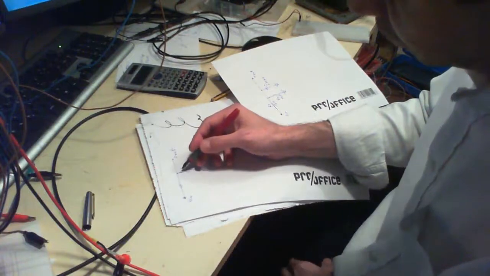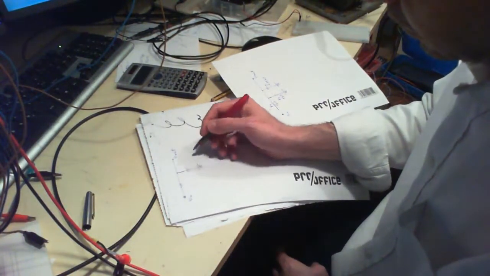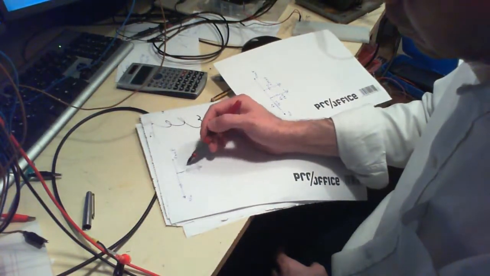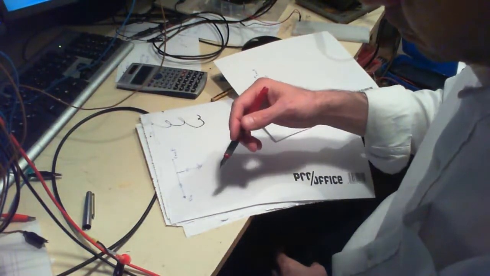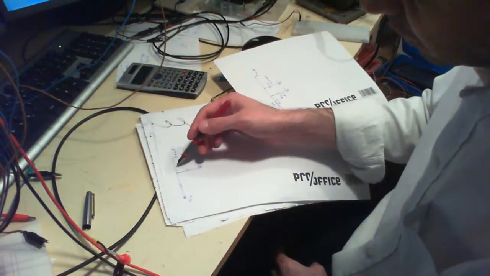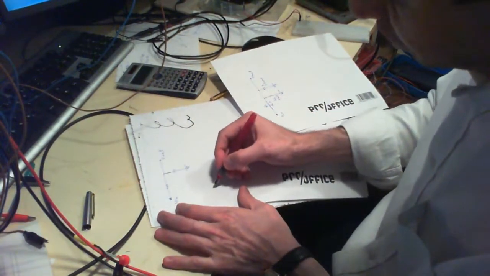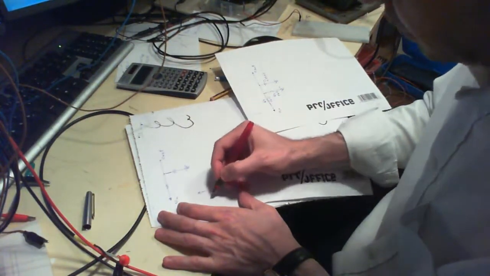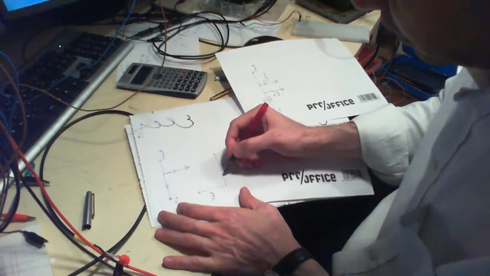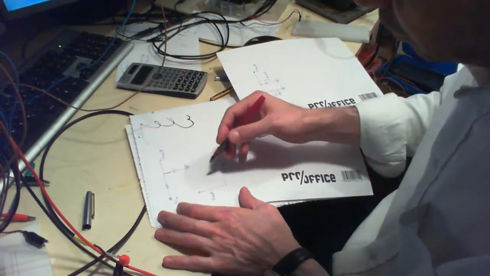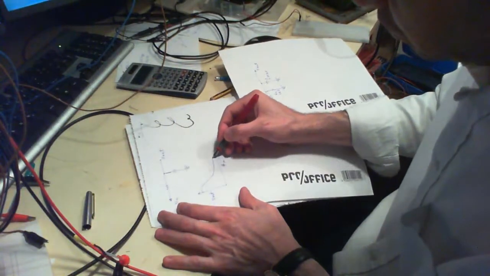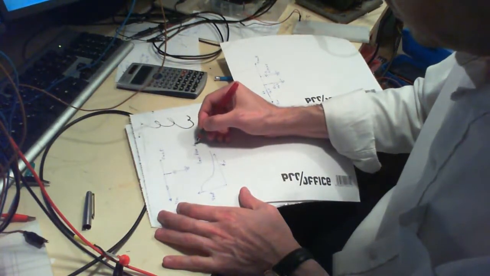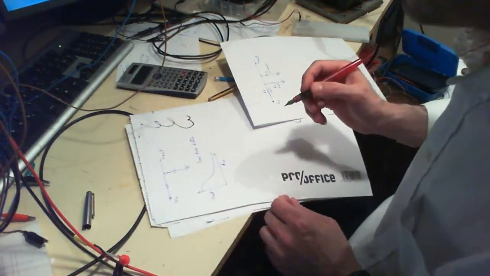As you increase the frequency, the reactance of this capacitor decreases, and then the voltage drop across it decreases, and so the output voltage decreases. If this is frequency and V out, as the frequency increases, the voltage decreases, so it's going to be something like this, and it was a low pass filter.